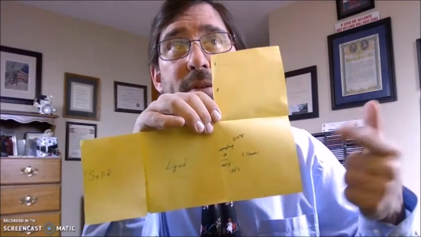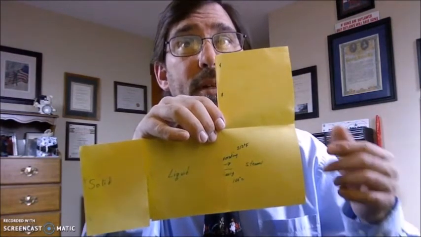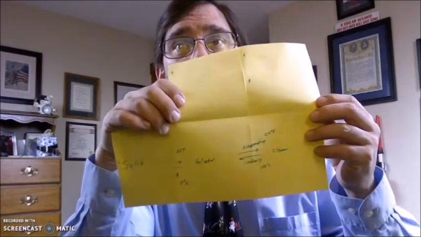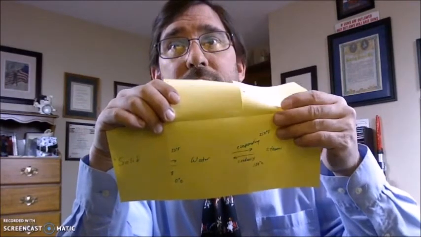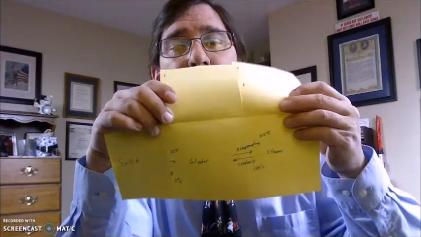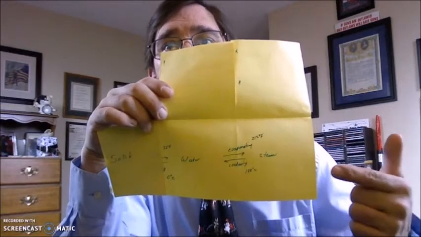Also, inside the flap, we've been using an example of fresh water. When fresh water changes from a liquid, water, to a gas, we call that either water vapor or steam.